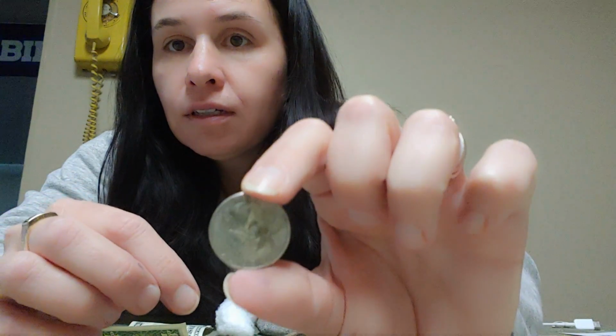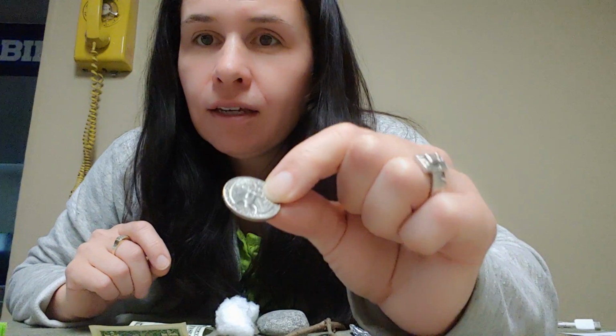Let's see, the shape, it's round. The color is kind of silver. Something else I notice about it too is that it's shiny. See how that light is reflecting off of it?